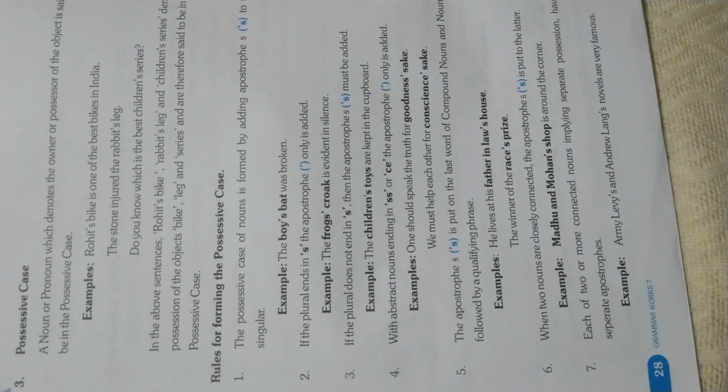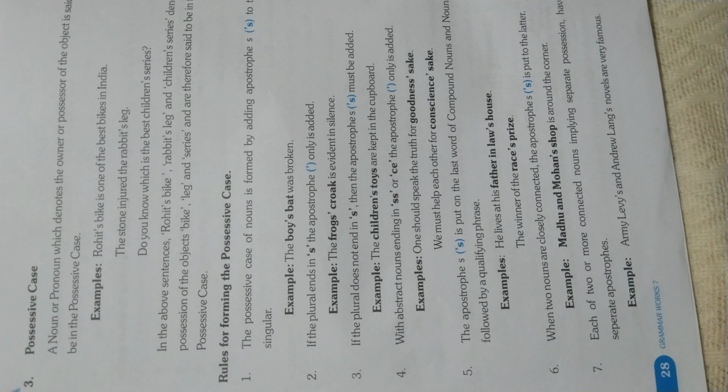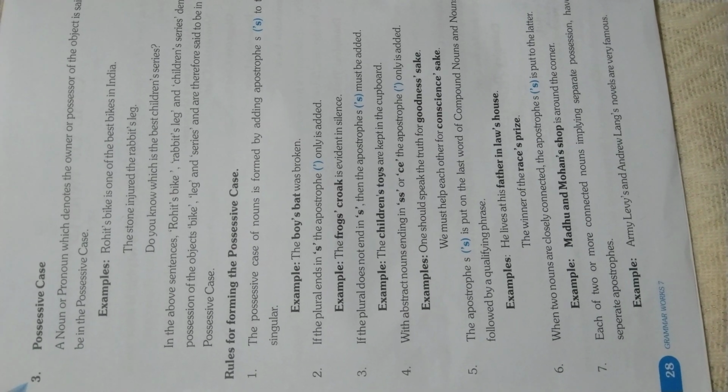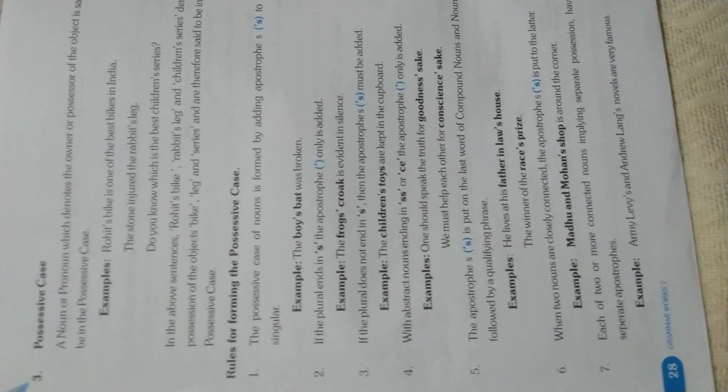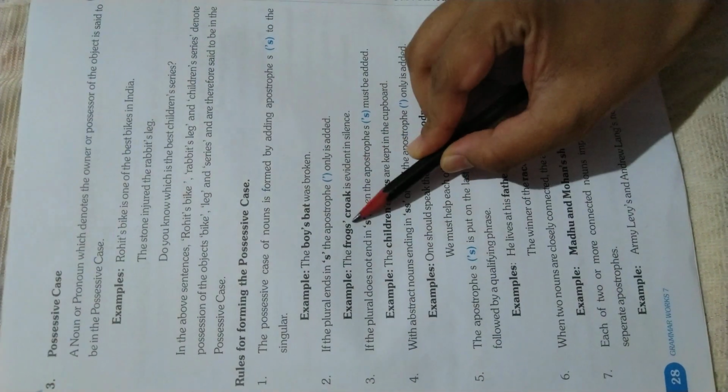Now, the word ends in plural, like frogs, or you can say books. So the word is ending in s. So now what will you do in this? In this, you will only add the apostrophe outside the s, as you can see here, outside the s, or after the s. If there is a plural word like frogs, books, the apostrophe will be after the s.